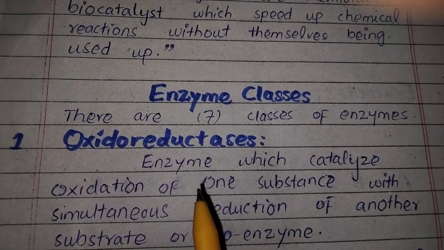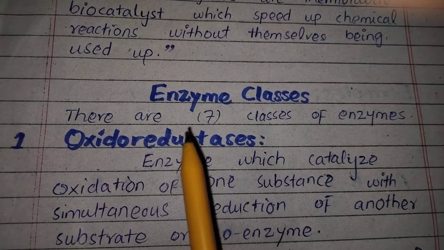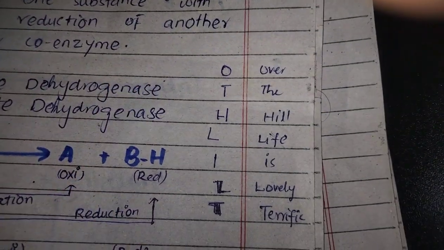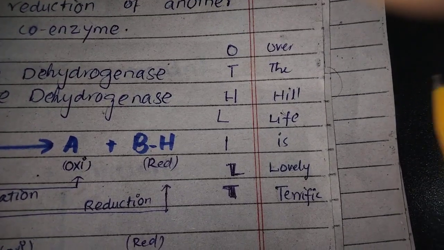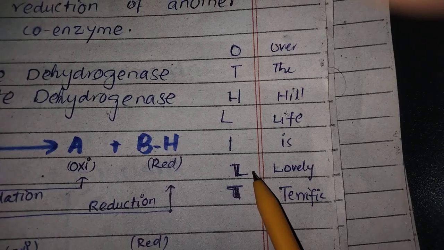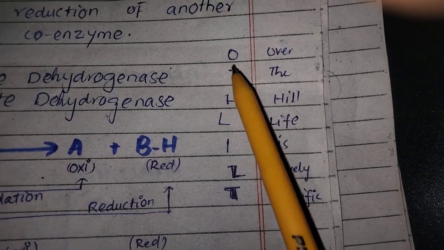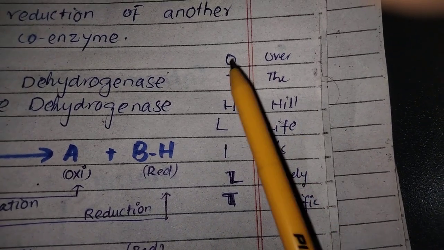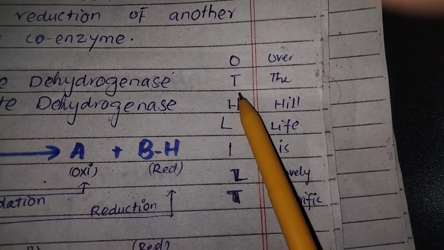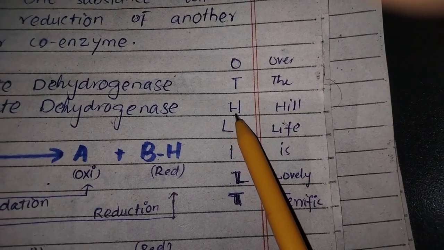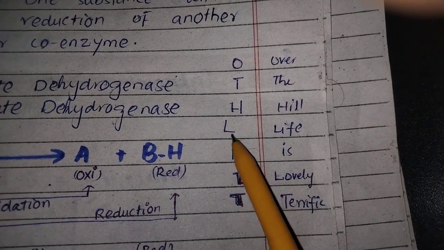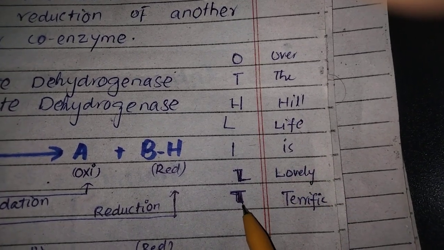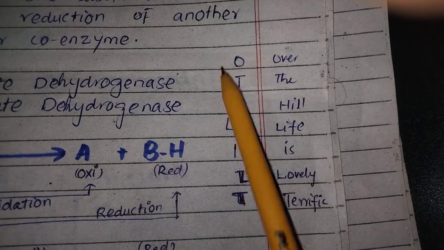Enzymes are classified into 6 classes. Recently 7th one is added as well. Here is a mnemonic to memorize all classes of enzyme, that is OTHLILT. It means O, over the hill, life is lovely, terrific. O stands for Oxidoreductases, T for Transferases, H for Hydrolases, L for Lyases, I for Isomerases, L for Ligases, T for Translocases. So these are the classes of enzymes.